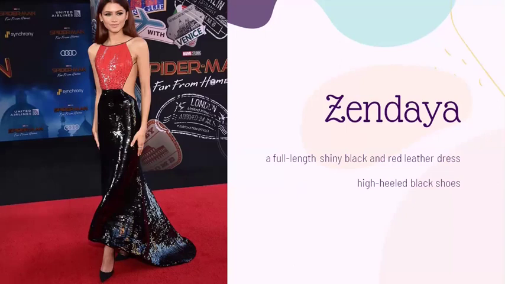I think this could easily be a different type of material, but from our options, this looks the most like leather. It could be plastic, polyester, and stuff like that. And of course, we have high-heeled black shoes. We could only use high-heeled or flat, and they usually are high-heeled when we're talking about the red carpet, but sometimes we can find flats as well.